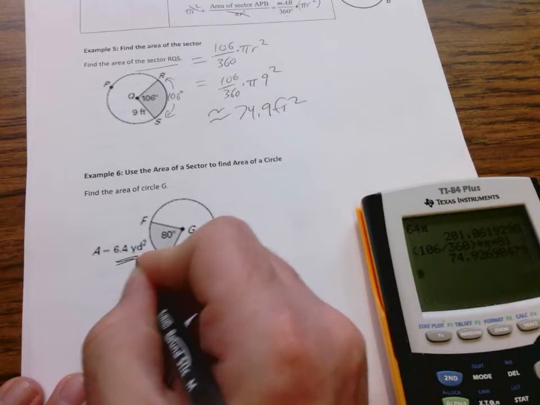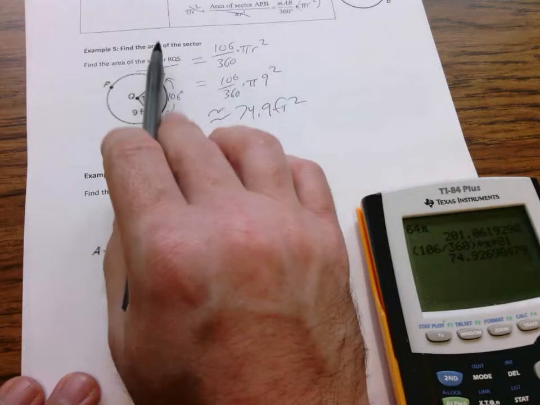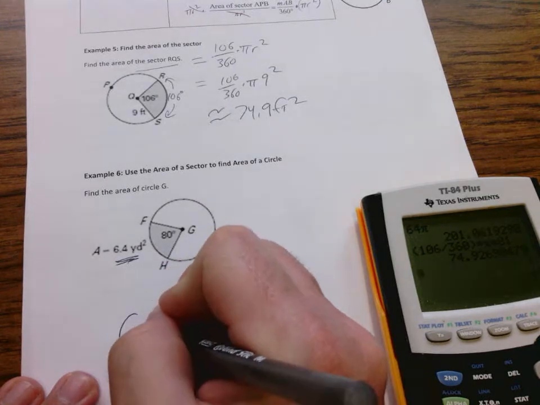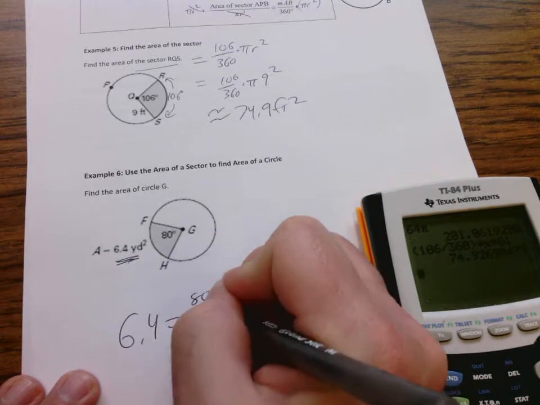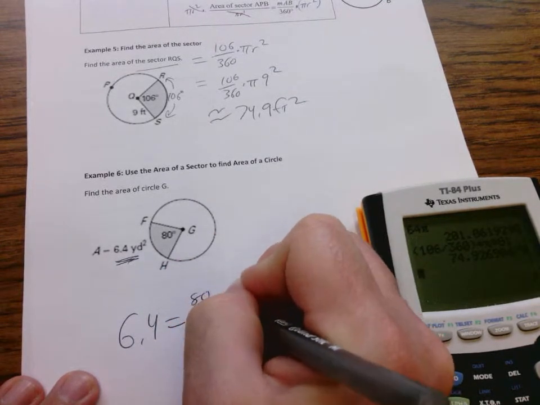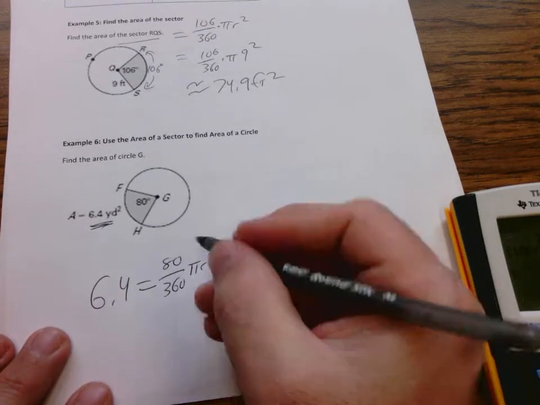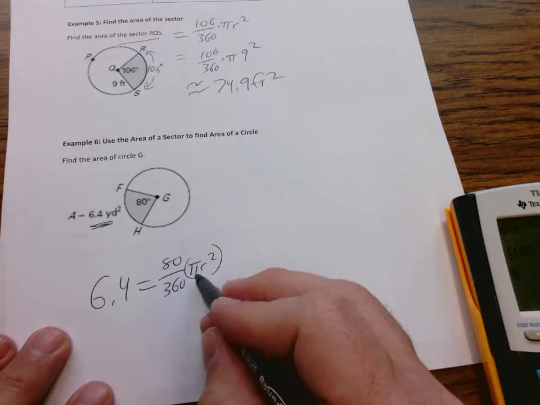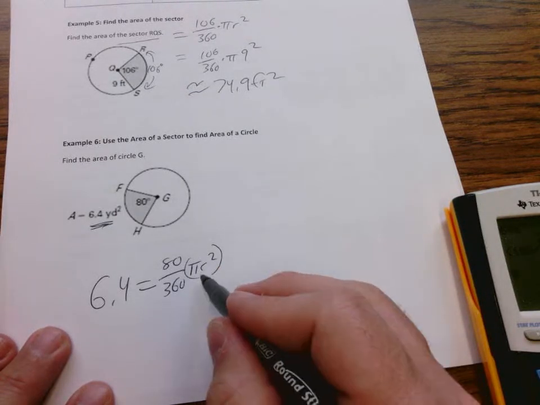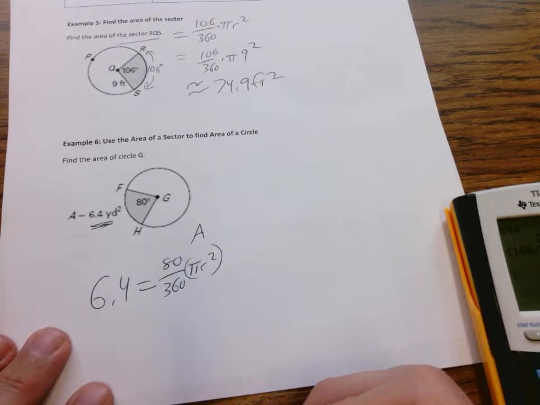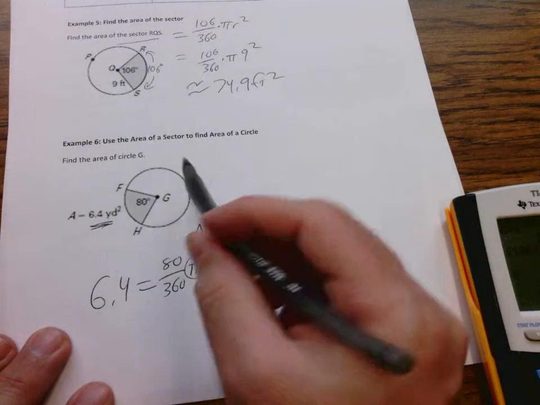They're actually giving us the area of the sector. So I actually know what this part is. So it's going to be 6.4 equals 80 out of 360 times pi r squared. Now, just for the sake of trying it a little differently, the last one we actually substituted this for circumference when we had it. I could substitute that for A, for area of the circle, and just solve for it, since that's actually what they're asking for.